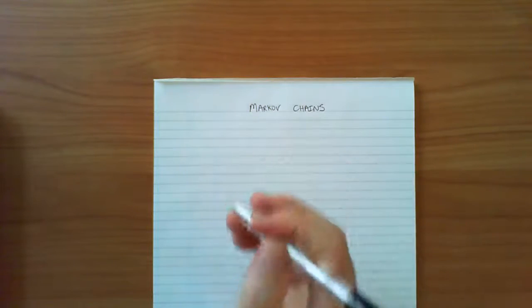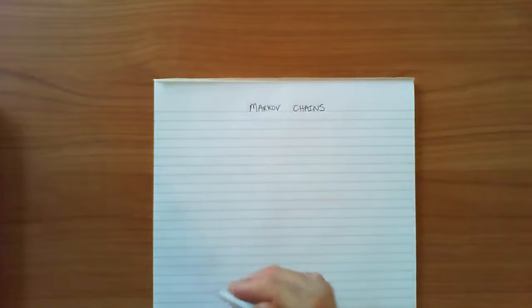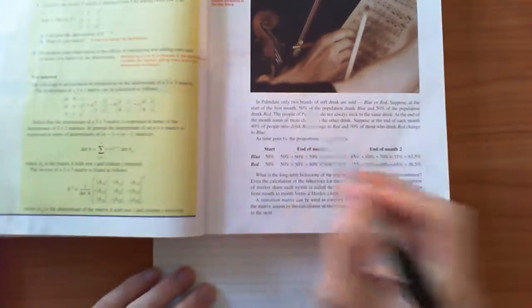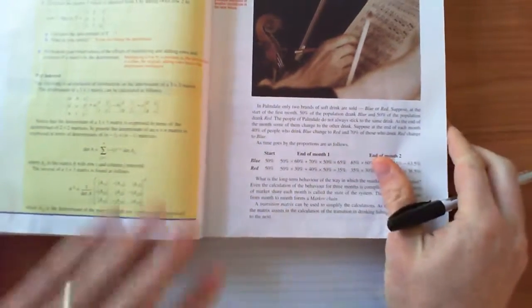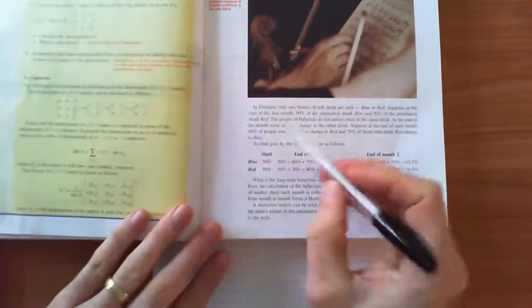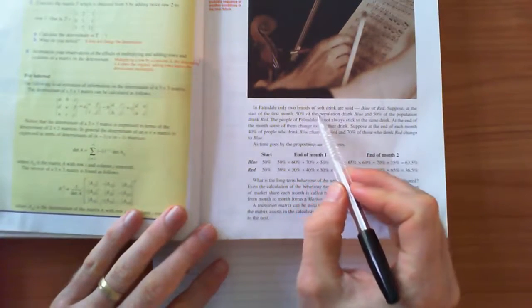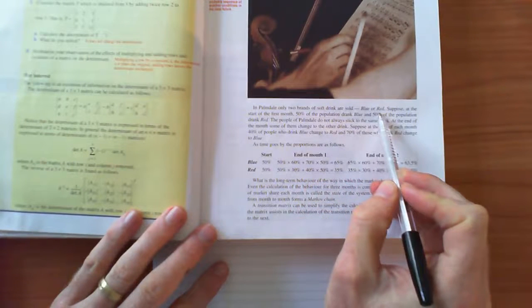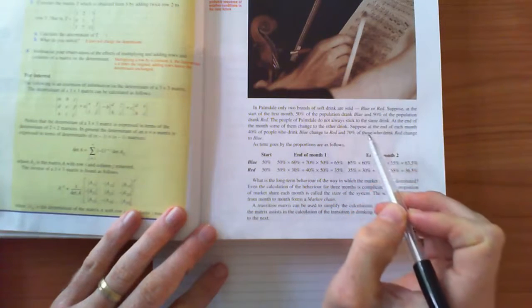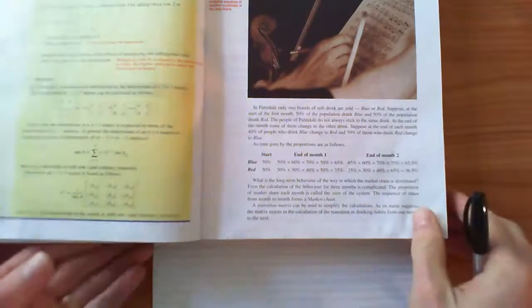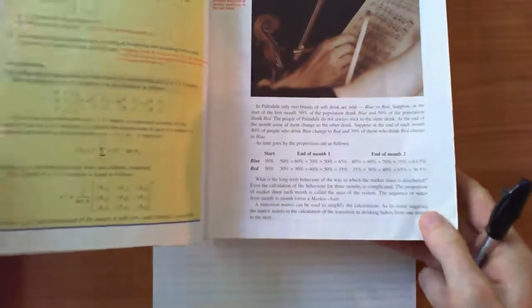The example I'd like to look at is in your textbook, and I'll put that under the camera now. It's the example here on page 57. On page 57 of your textbook, it says, in Palmdale only 2 brands of soft drink are sold, blue or red. I'll let you keep reading that. You can pause the video if you want to, but have a read of that example. I'm going to write some of the details on the paper.